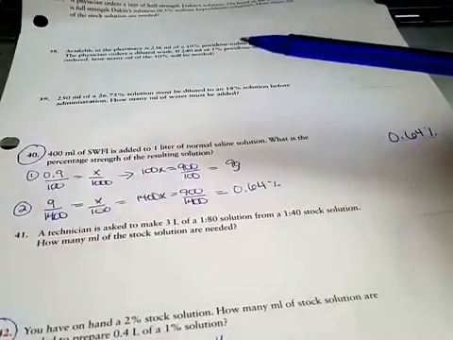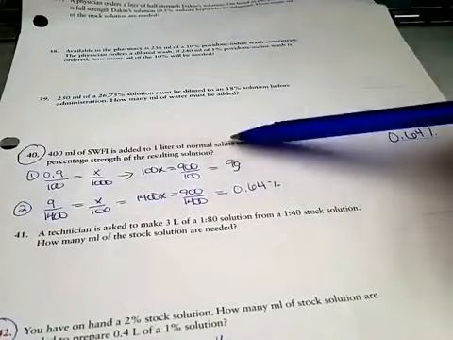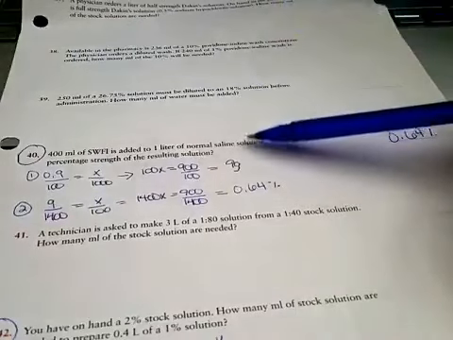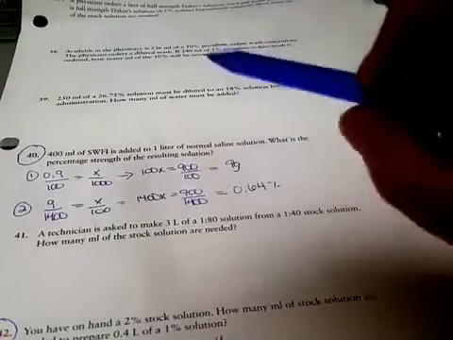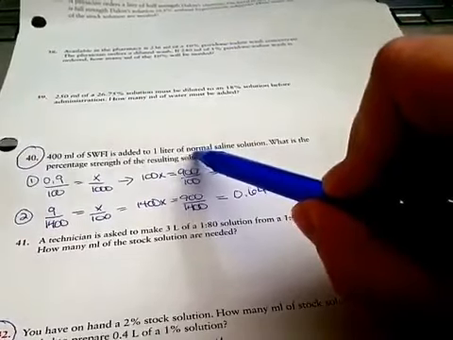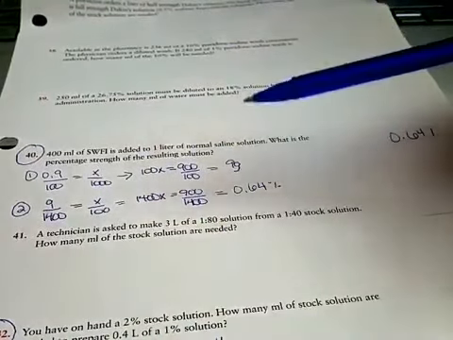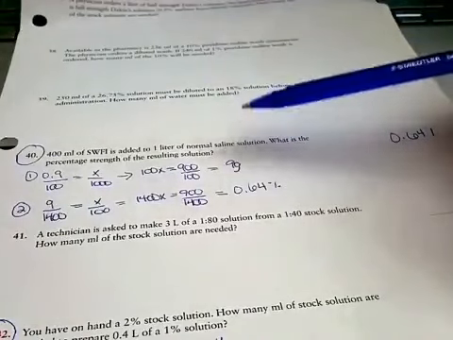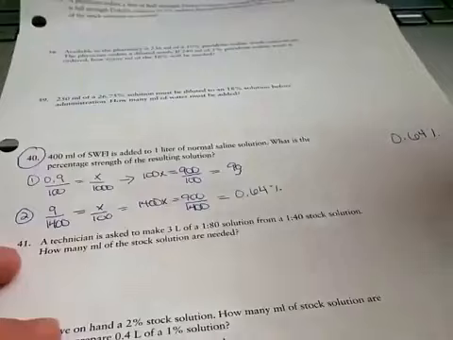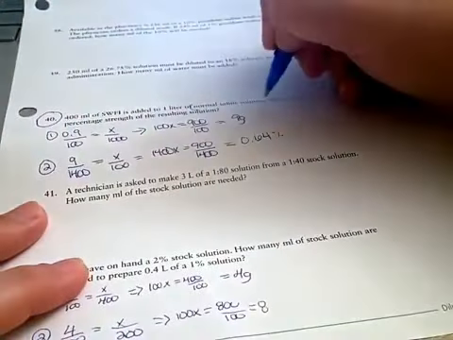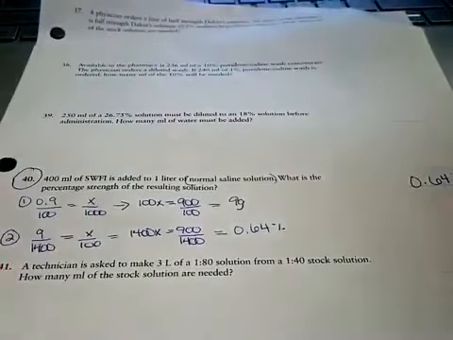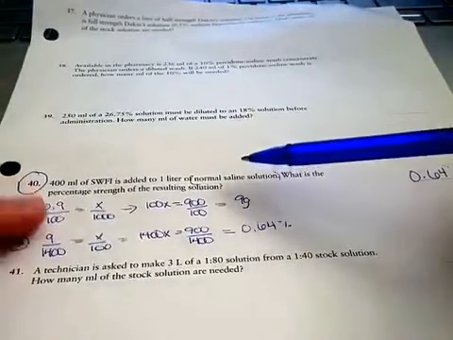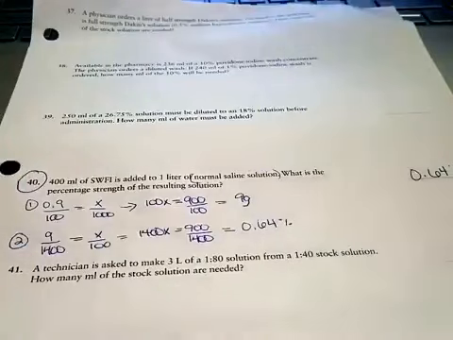Okay, so our first thing is normal saline is your percentage in this equation because it's 0.9, and that's just a common thing that you should know generally in pharmacy. So 0.9 is your percentage. This is where your percentage is without it being stated. Okay, so that's how you know that this is 0.9, because normal saline is 0.9.